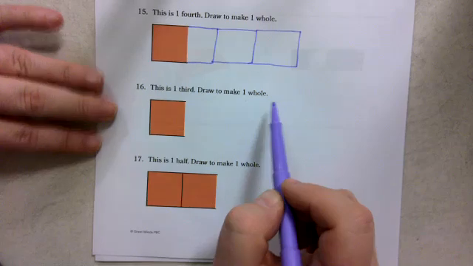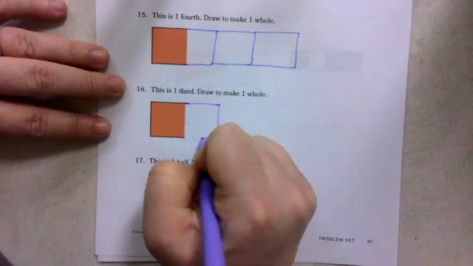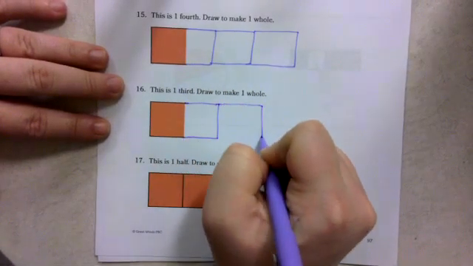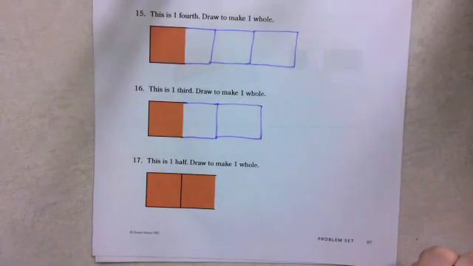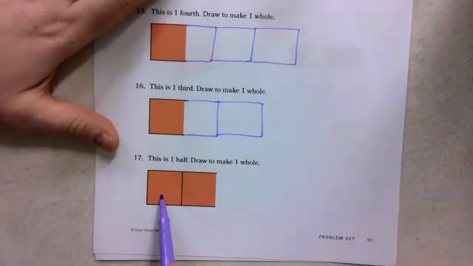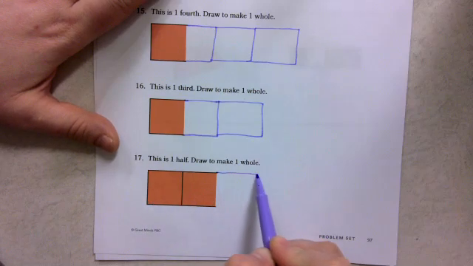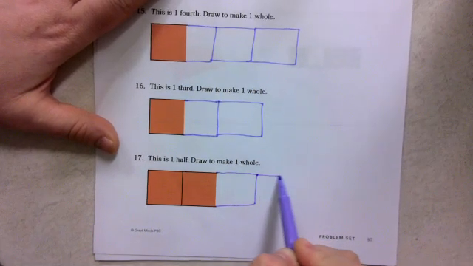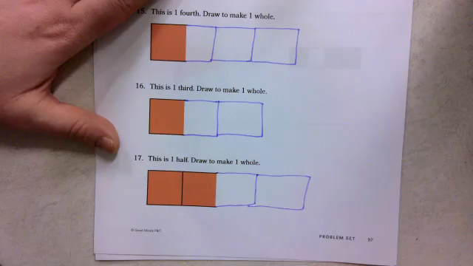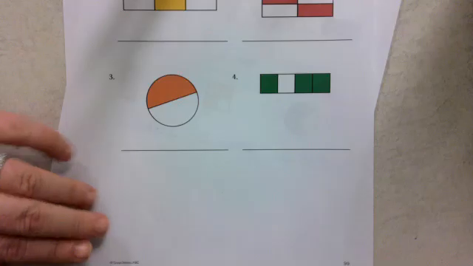This is 1/3, draw to make one whole. So I would need, I've got 1, I need 2, 3/3 makes one whole. This is 1/2, draw to make one whole. And this is pretty tricky. So if this is half of the whole, 2 is half, so then I do 2 more for one whole. That one I'm not super crazy about. If it gets confusing, you can just move on. I don't think that you'll get here, but some groups possibly could.